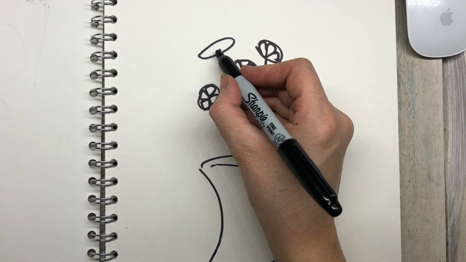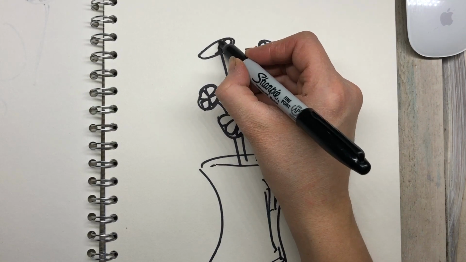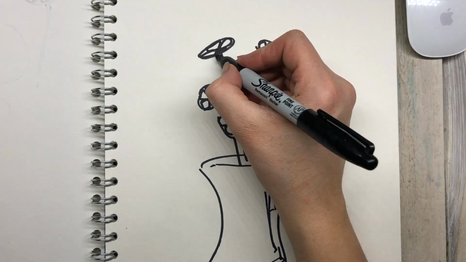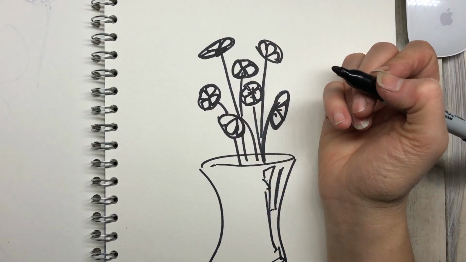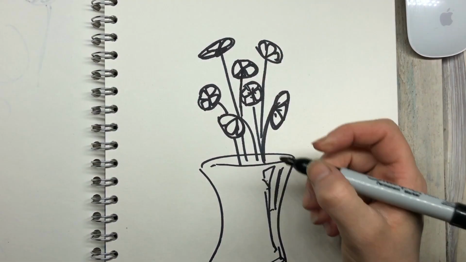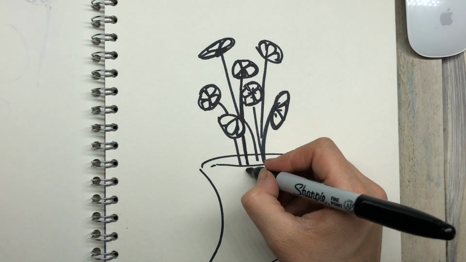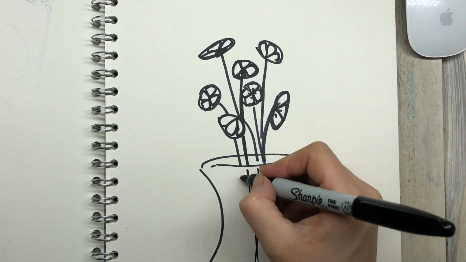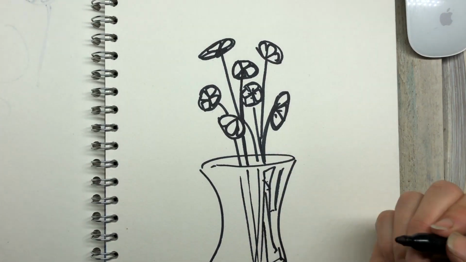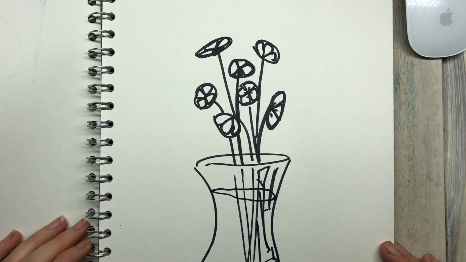Now this one's really close to the edge, right? So there's just a little bit there, whole bit there, whole bit there, and a whole bit there. And that's it. This little bit kind of disappeared just because of the way it was foreshortened. Ta-da! Also, if this is a glass vase, then we would see the pieces down here and we'd see some water. And there we go.